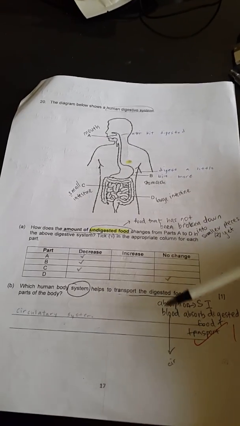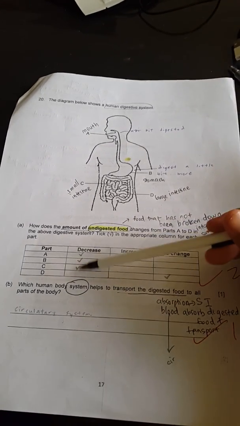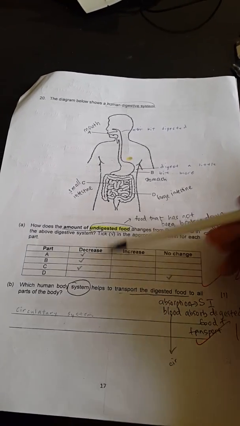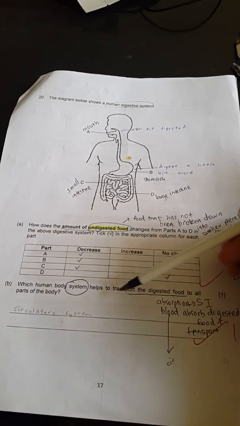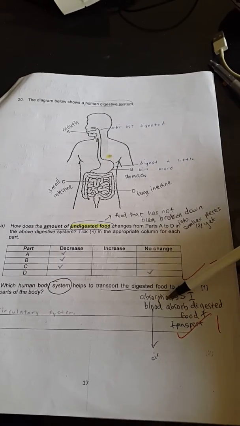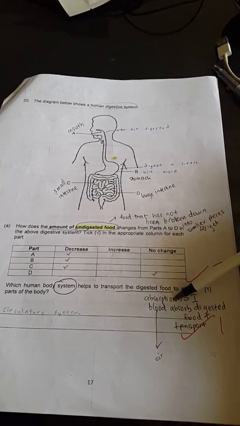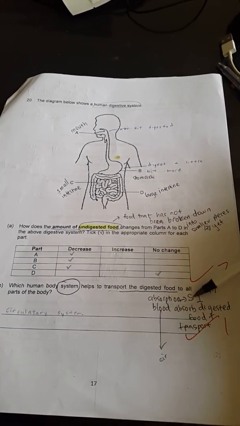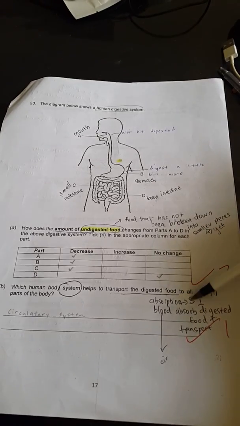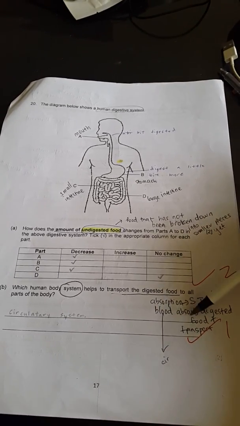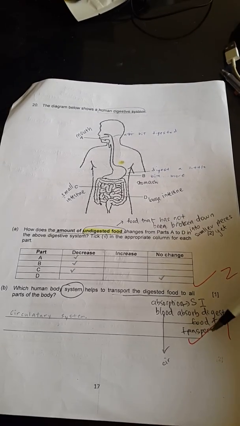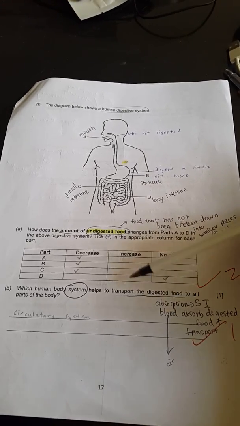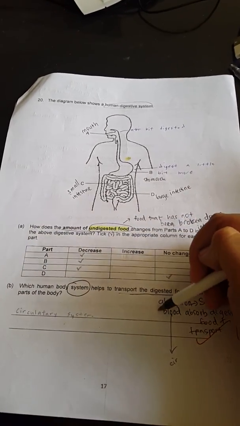Okay? Now, let's take a look at question B. Which human body system helps to transport the digested food to all parts of the body? Here you need to circle the word system and transport digested food. I've already mentioned just now, all the digested food is being absorbed by the walls of the small intestine into the bloodstream, right? So this SI means small intestine. So absorption at the small intestine, and the blood absorbs this digested food. After that, it will transport it to the rest of the body. So the blood is the one that transports the digested food.